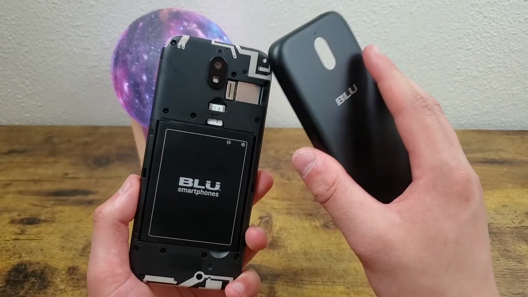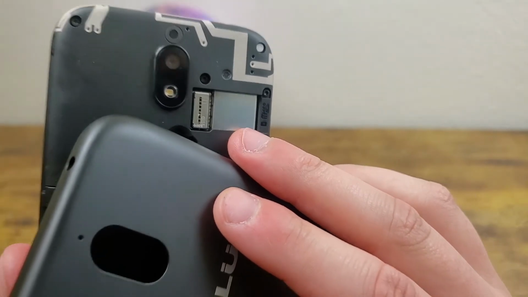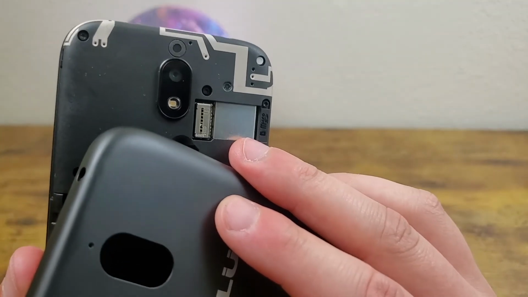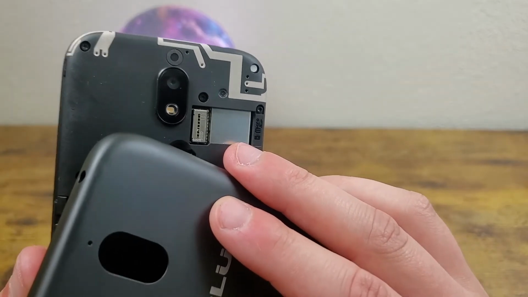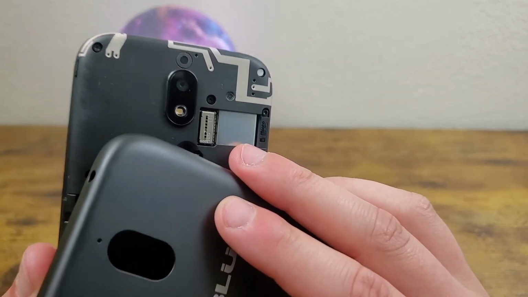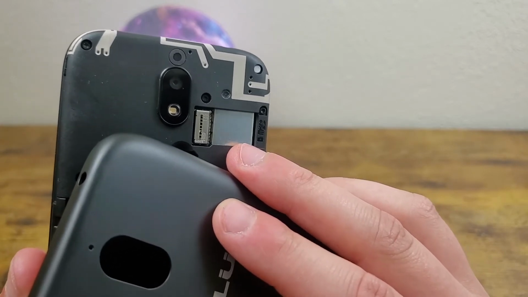This is going to open up the battery compartment. And right here is the slot for the microSD card. Now keep in mind, you can use a microSD card up to 128 gigabytes, and that's pretty much the max it can support, which is honestly a lot of storage, but just keep that in mind.